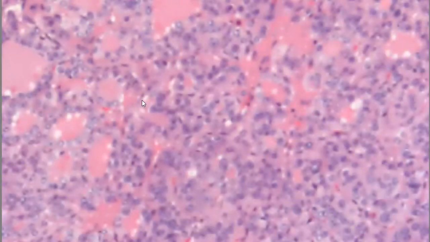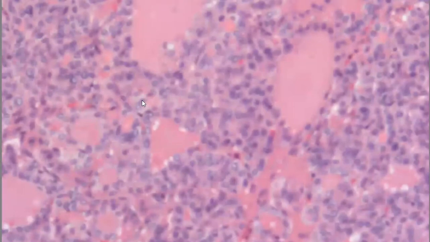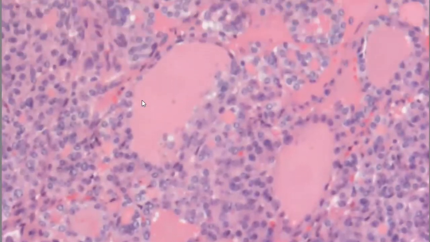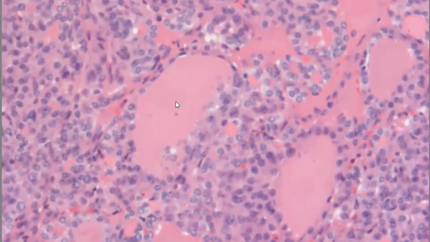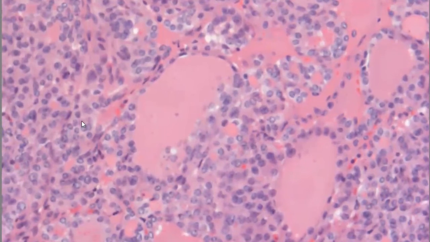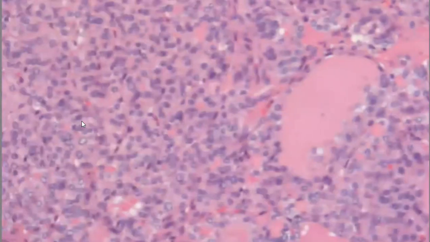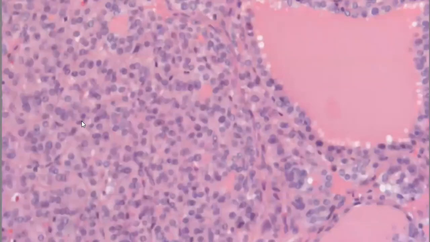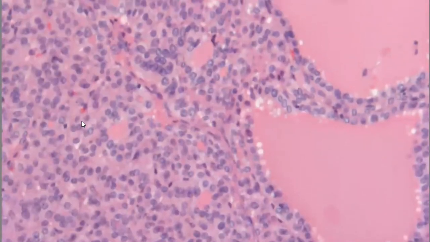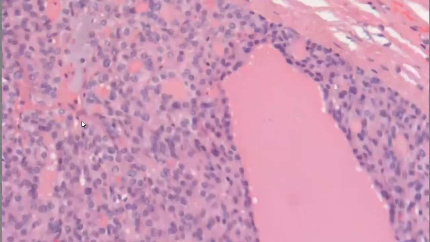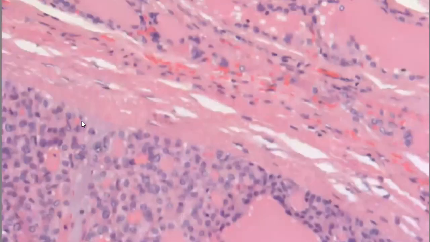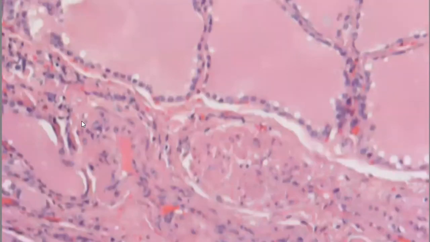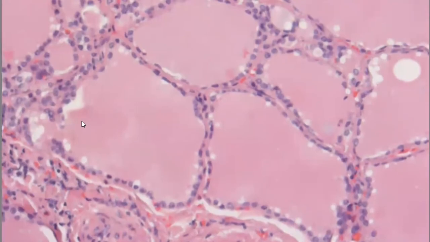So this is the 20x, and as you can see here, we have some remnants of this thyroid tissue, okay? And these are all malignant cells around it. And if we look finally, we may find mitotic figures, which again indicates that this is a malignant tumor. And if we go up here, this is the capsule of this tumor. And after the capsule, we will go for the normal thyroid tissue.